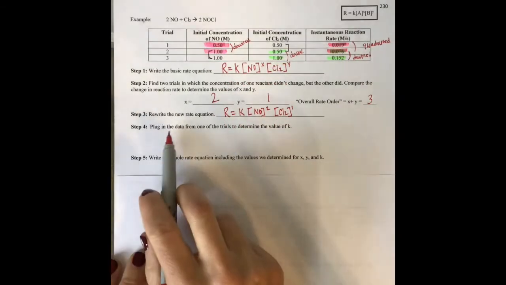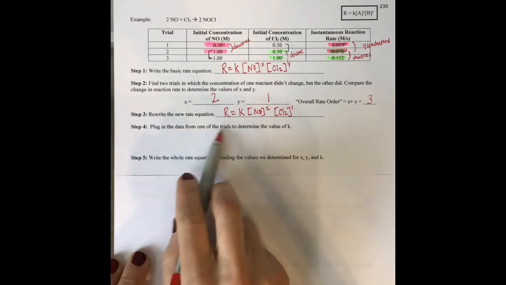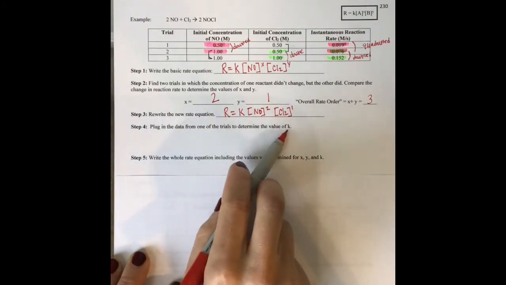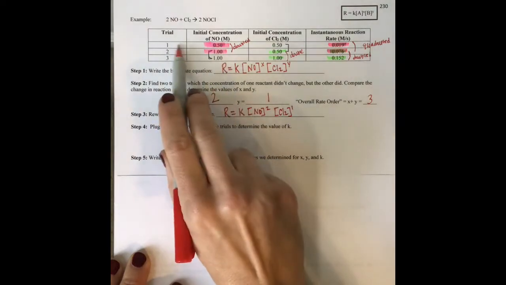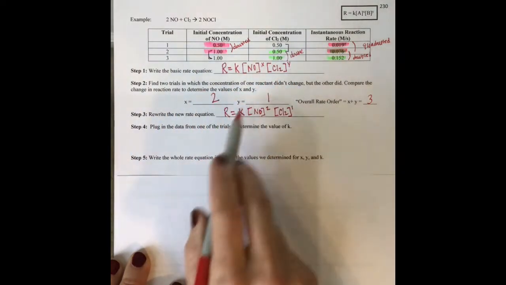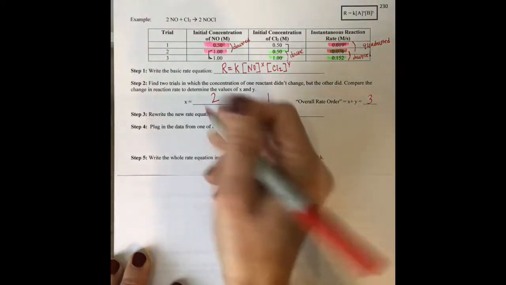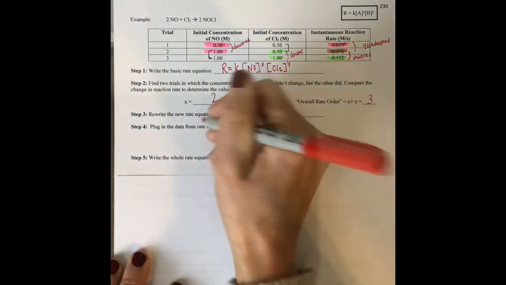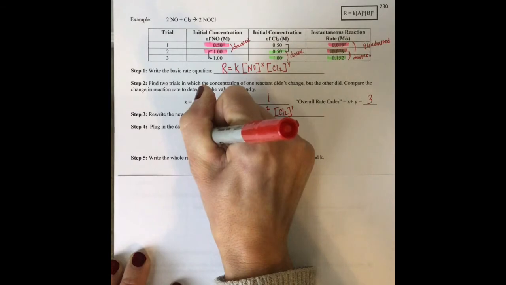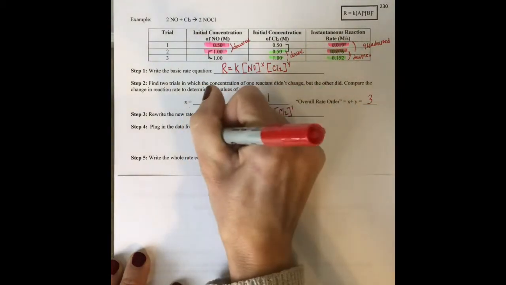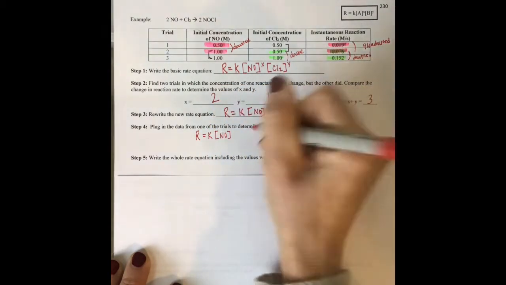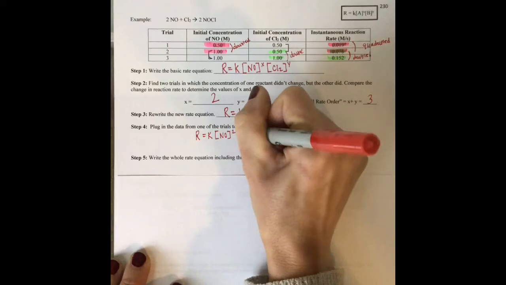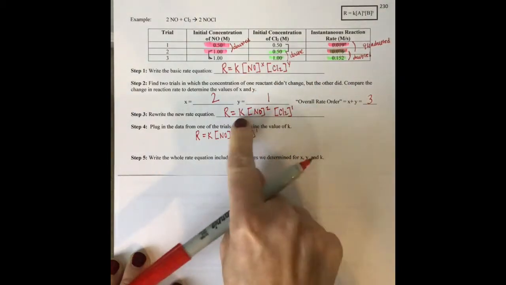Step 4, plug in the data from one of the trials to determine the value of K. So the rate constant is only figured out through experimentation. So we need to actually pick one of these trials and plug in the values and solve for K. So I'm just going to pick trial 1 and fill in those values. I'm going to say the rate is equal to K times NO squared times Cl2 to the first. That's what I have here.